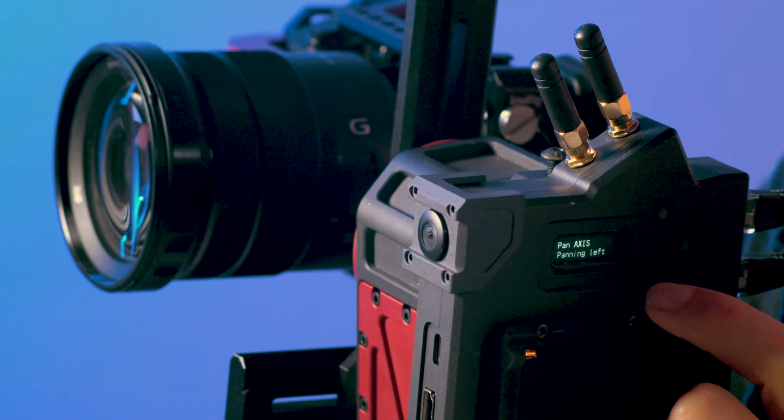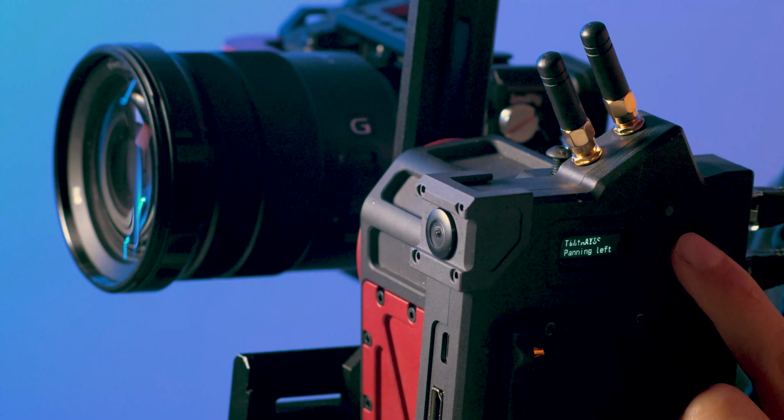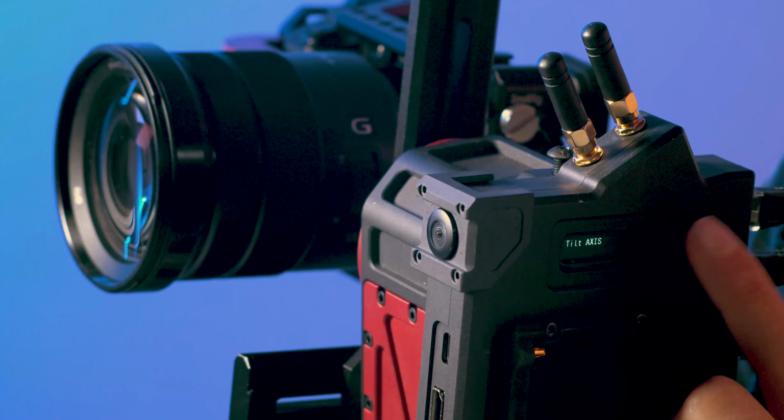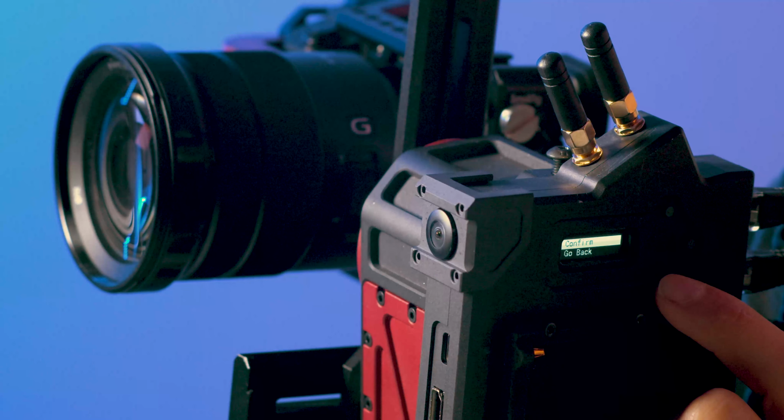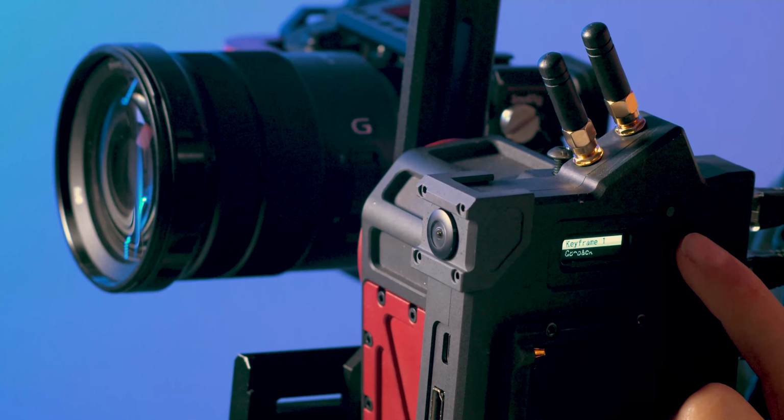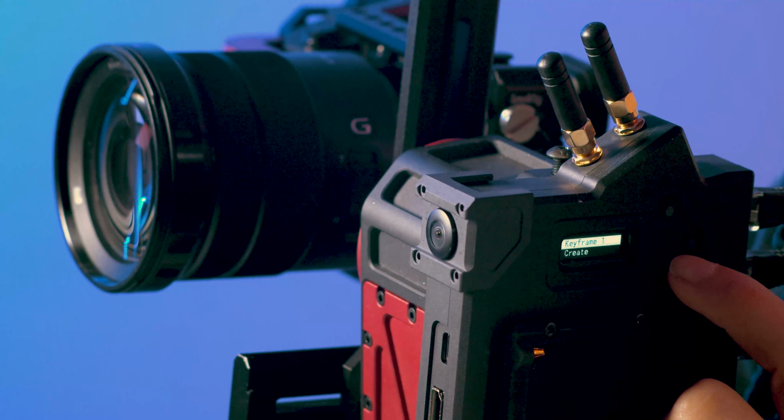I'm only going to do a panning one, just like we're doing a time lapse. It's going to ask for tilt. I don't want to change tilt, so I'm just going to hit next. I don't want to change slide, so I'm just going to hit next. Then it's going to ask me to confirm, and I'm going to confirm. And that's my keyframe 1.